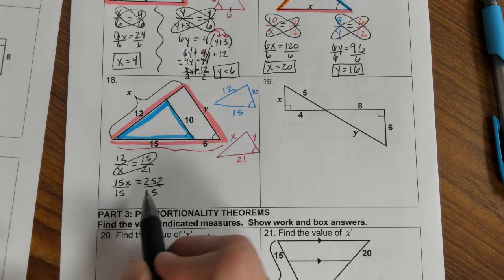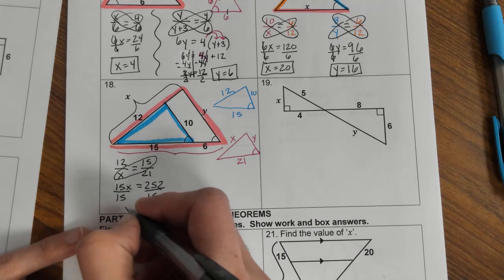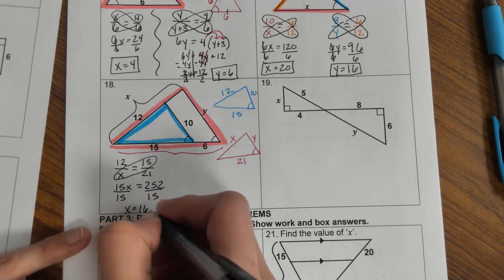Make sure I typed everything in correctly because I am getting a decimal. Yeah. Looks like we're going to get a decimal on this one. At least I am.